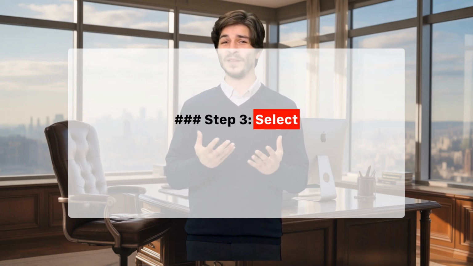Step 3. Select your region and language. On the next screen, you will need to select your country, region, and preferred language. This is important as it ensures that you receive information and support relevant to your location. Make your selections and click Next.